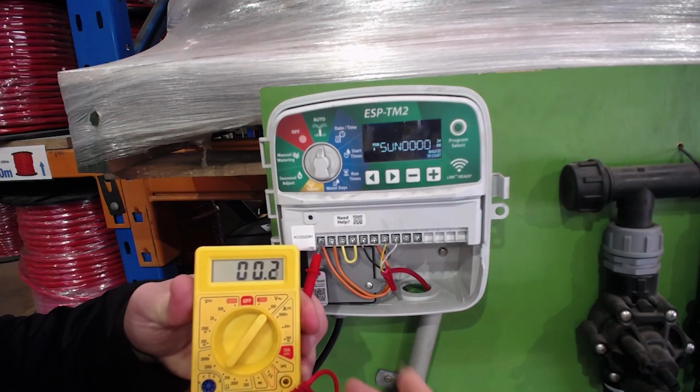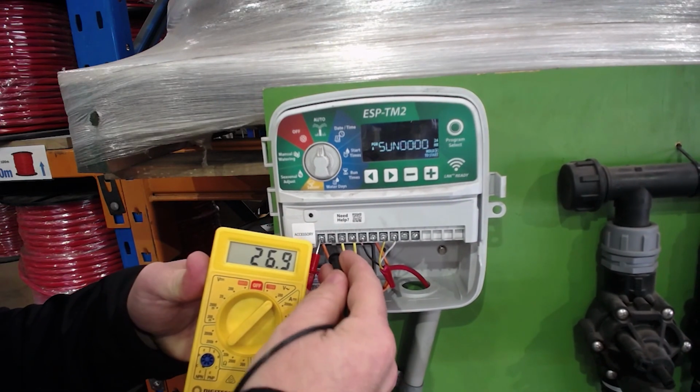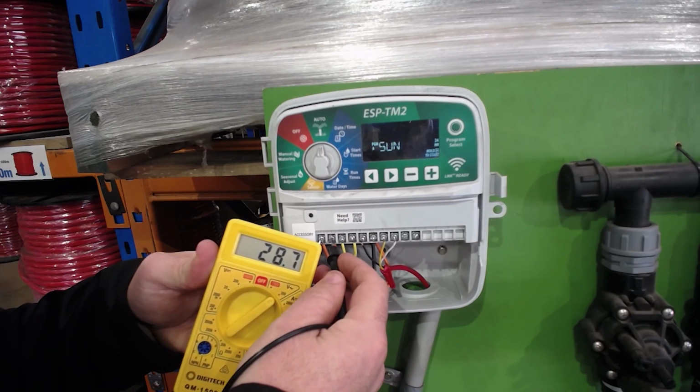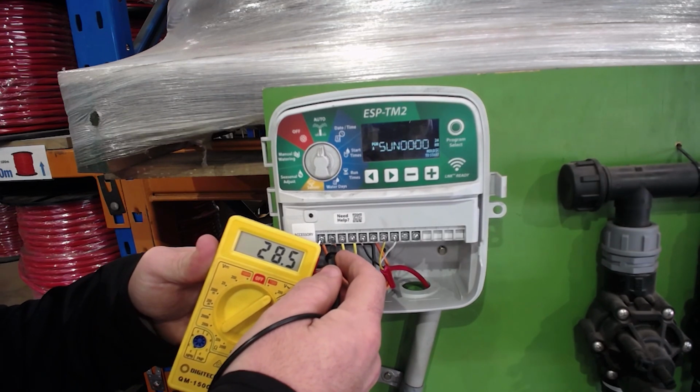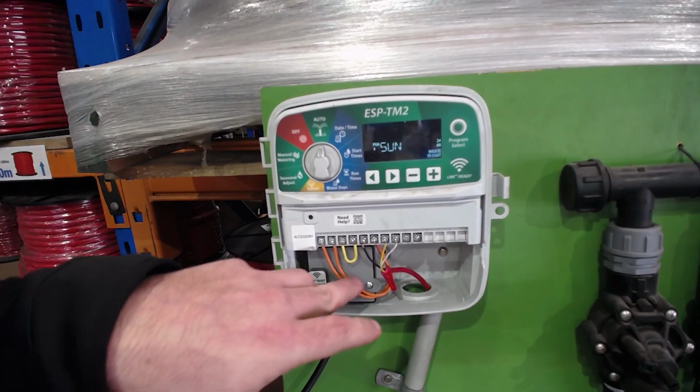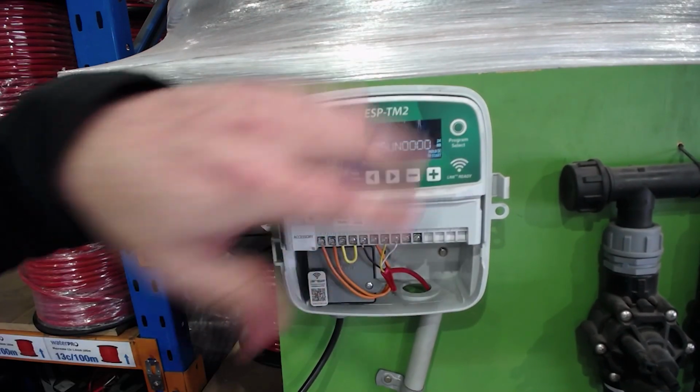Sorry, arrow there. So we're seeing we've got volts. Okay, cool, I know my transformer's working. If that was showing me voltage and that screen was dead, I'd know it's not about power coming in or my transformer being faulty. I know my controller just up top here is dead.